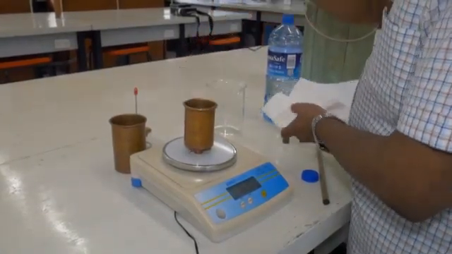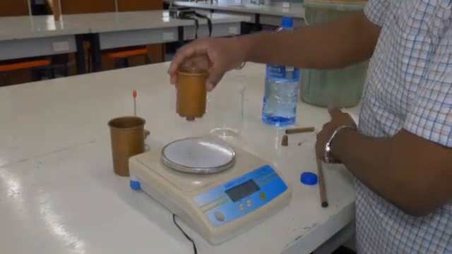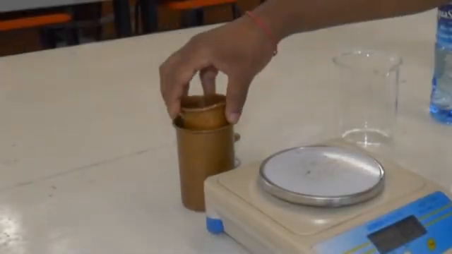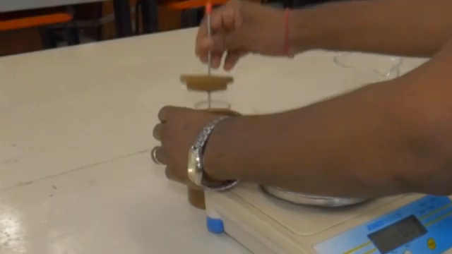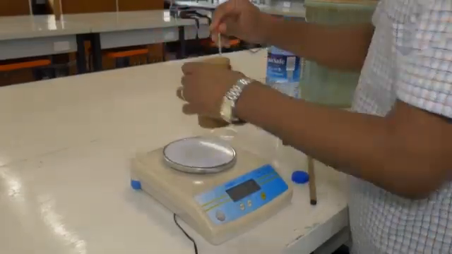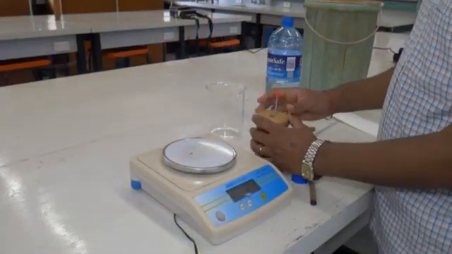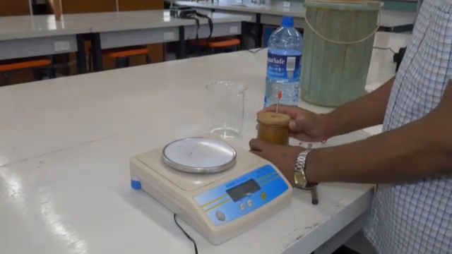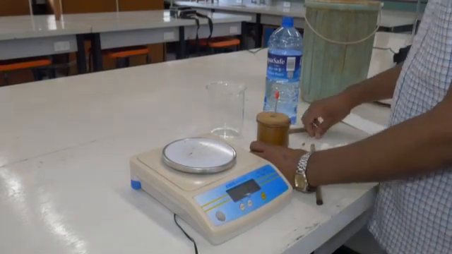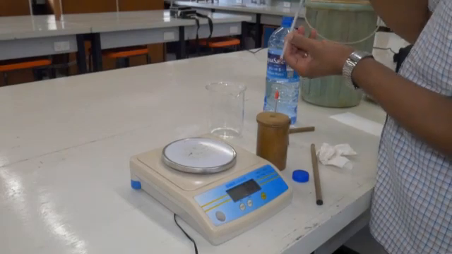You will place it in that, and then you will place this cup into the calorimeter, right? And then you will stir this until all the ice has melted away. Once it has been done, take the final temperature of this water.